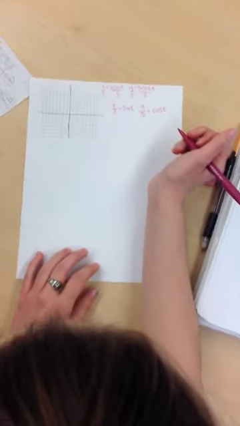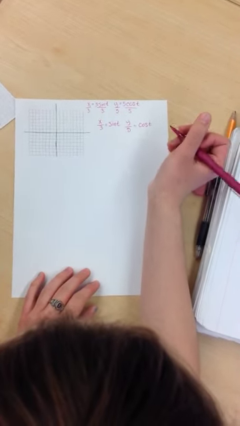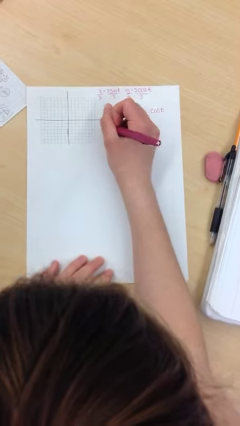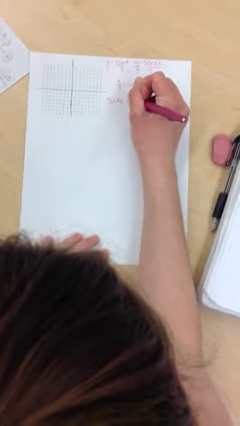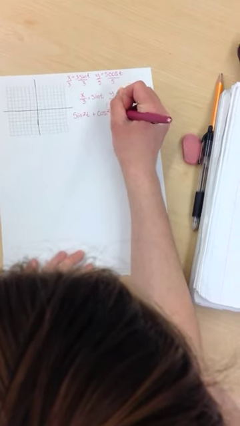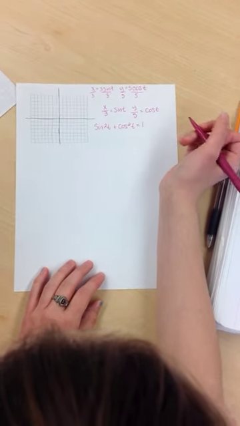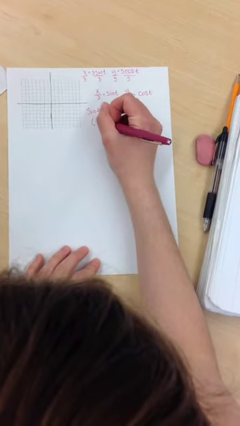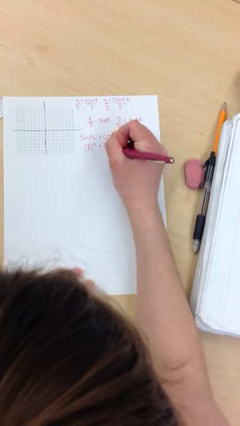So next we have to use an identity to get our equation into rectangular form. So we're going to use sine squared t plus cosine squared t equals 1. And now we're just going to plug our x over 3 and y over 5 into the sine and cosine, and then we square them.